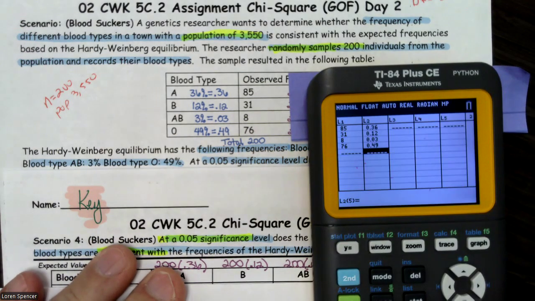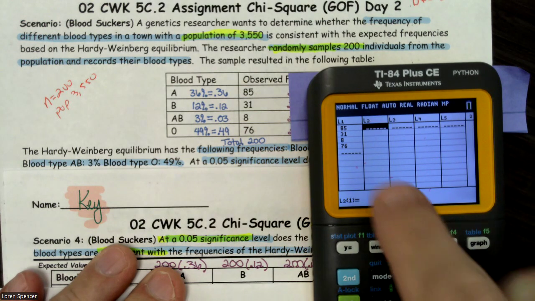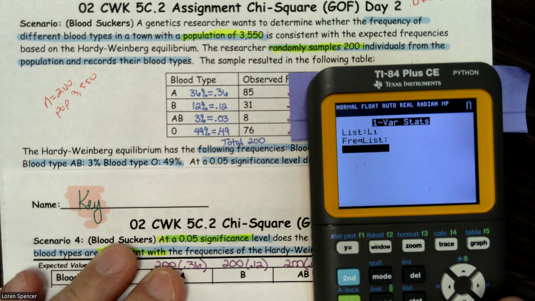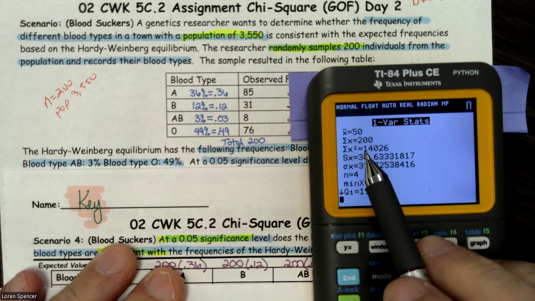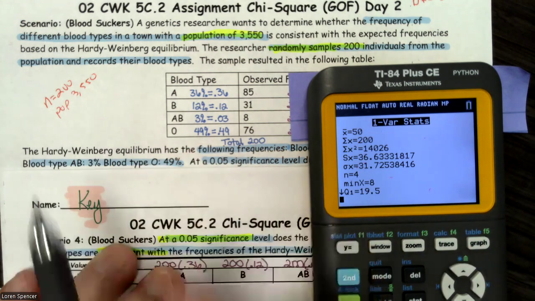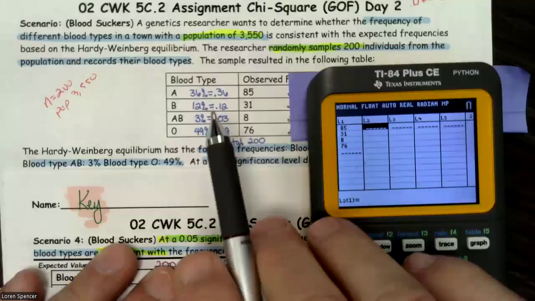So I went ahead and dropped those into the calculator in L1, and I go stat calc, one var stat. And I find out that I have a summation of 200. And that makes sense because we have a sample size of 200. But this time my expected values, I can't just divide because I have percentages.